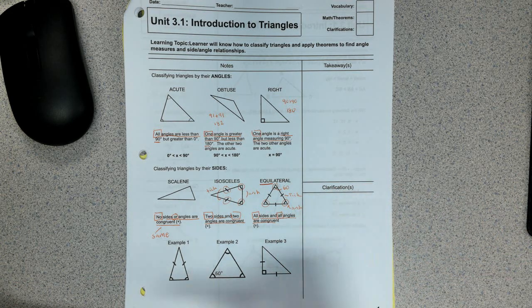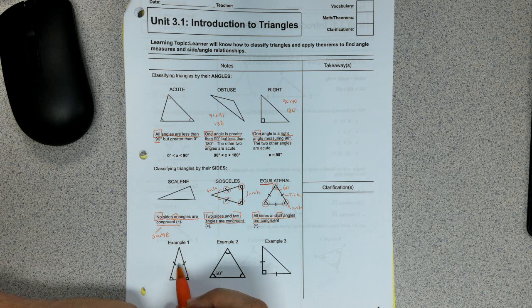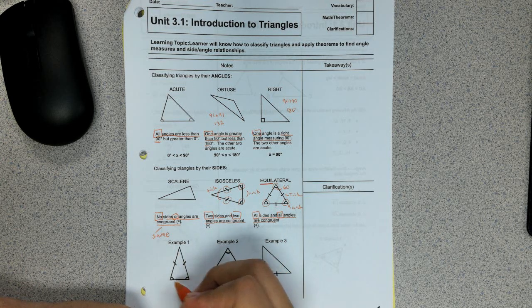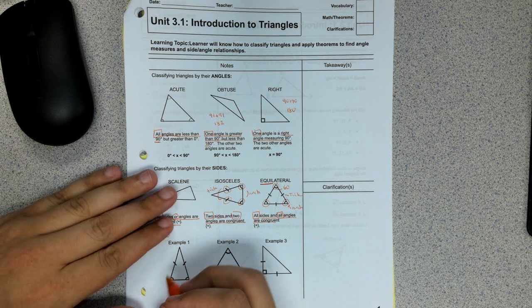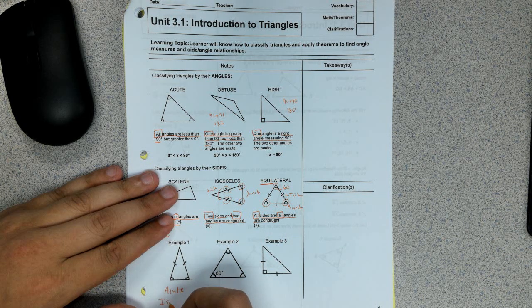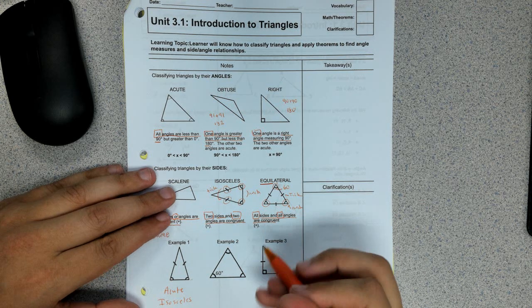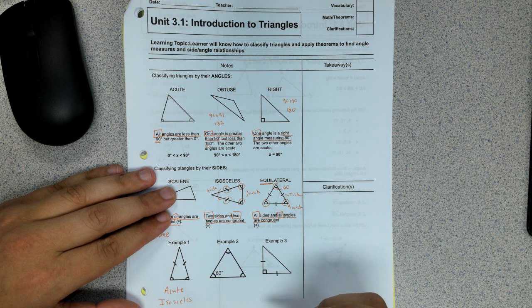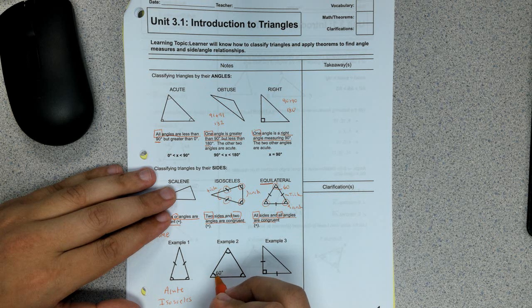So in the examples below, I notice I have two tick marks and the angles opposite of them are also congruent. I notice that I have three acute angles, so this one would be an acute isosceles. I always struggle spelling isosceles. Next up, we have three angles that are all congruent, and one of them is 60.